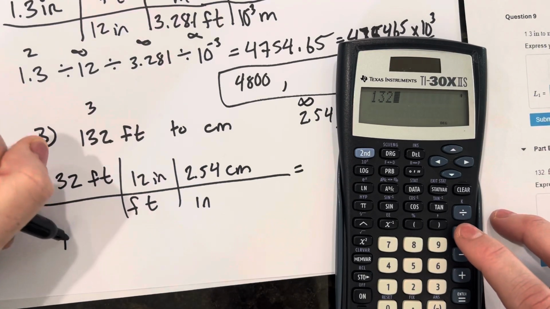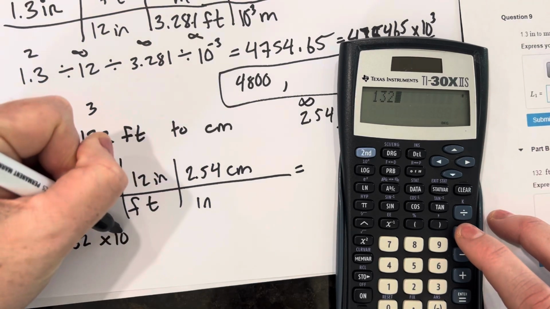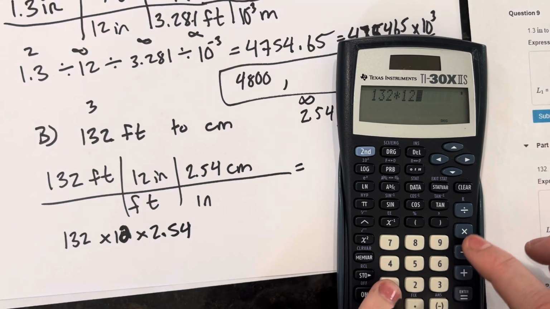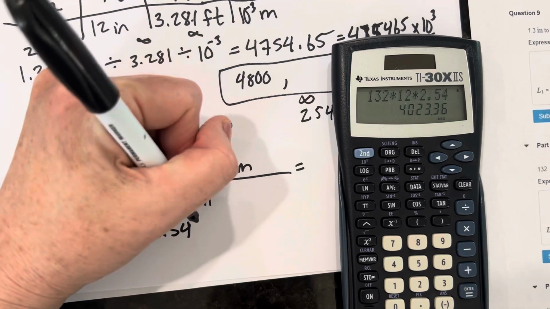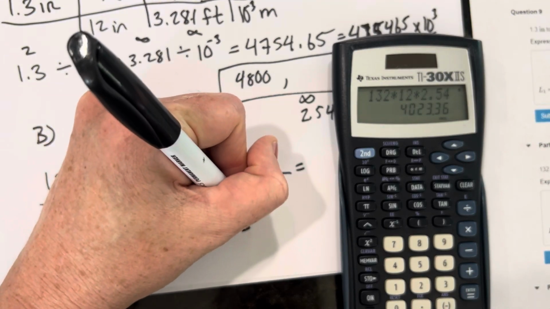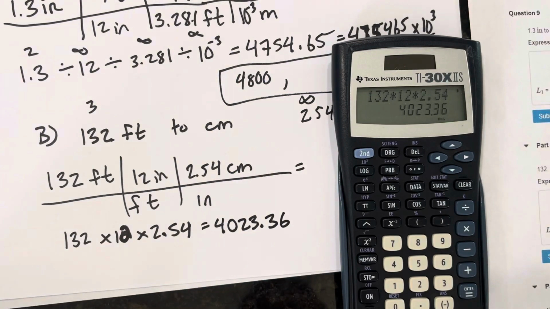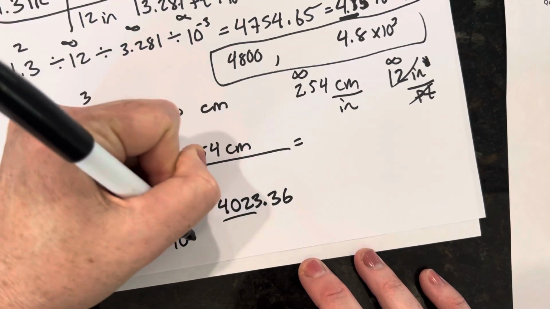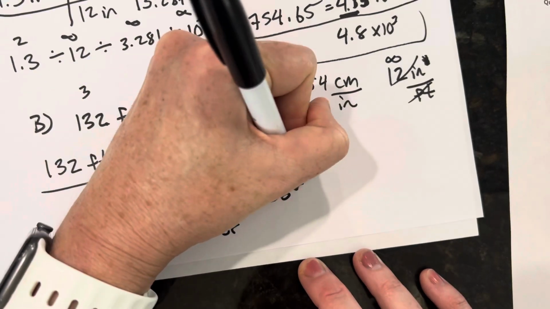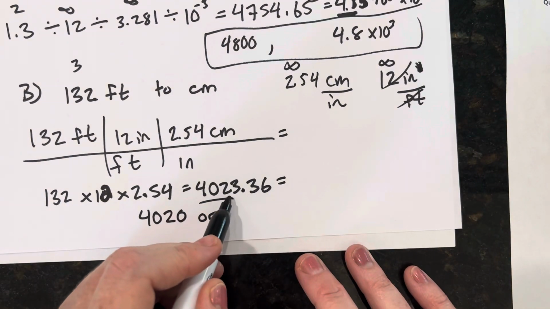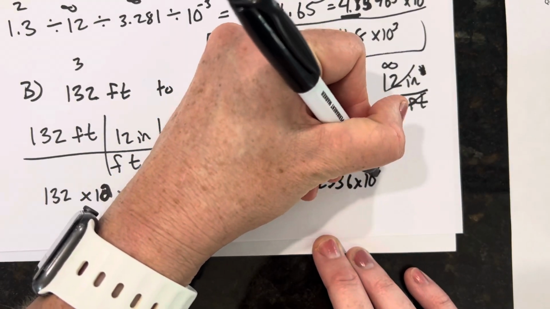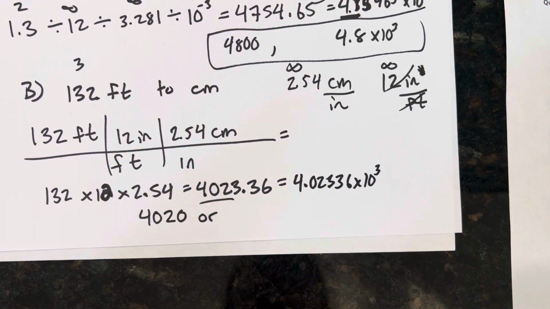132 times 12, everything's on the top, times 2.54. And I get an answer of 4,023.36. Again, we know it should have 3 sig figs. So your answer is either 4,020, or we could put this number in scientific notation, move that over 3 times, which would give us 4.02336 times 10 to the third.